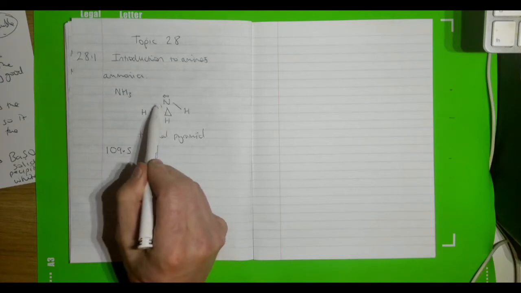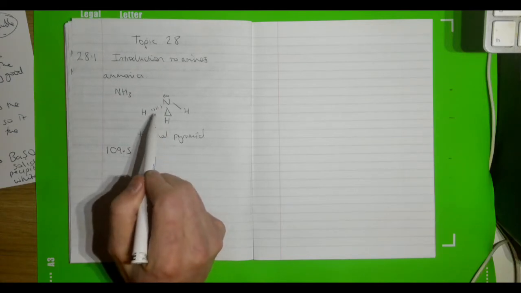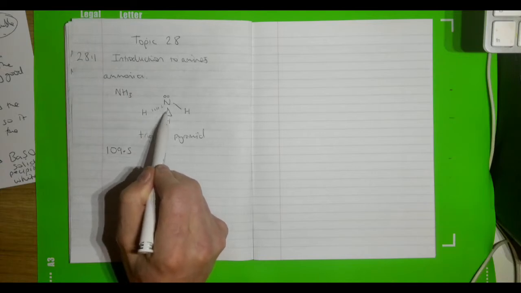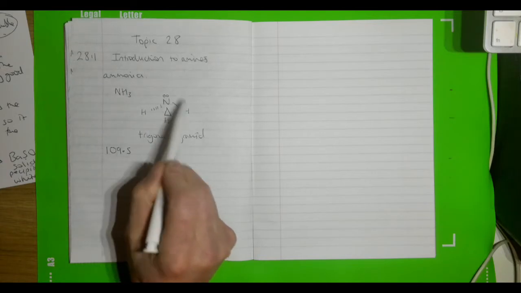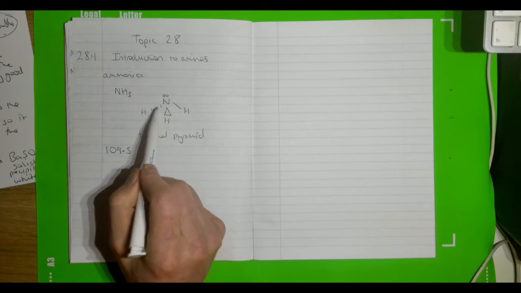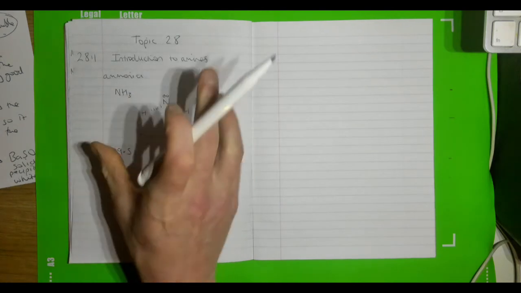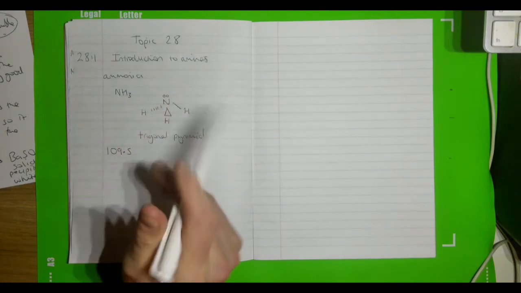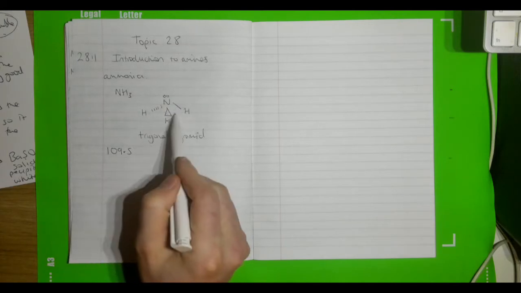So lone pair bonding pair repulsion is greater than bonding pair repulsion. What that means is these bonding pairs of electrons get pushed in towards each other because this lone pair is going to repel them downwards.